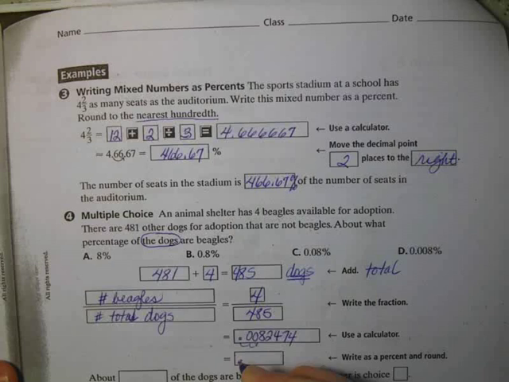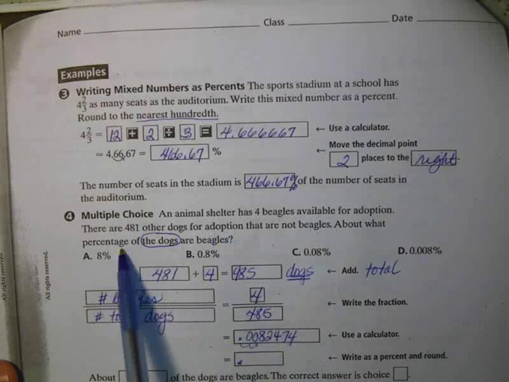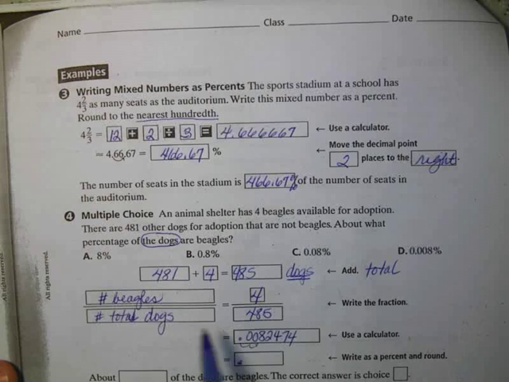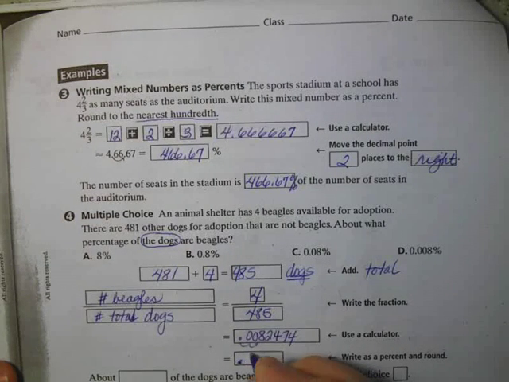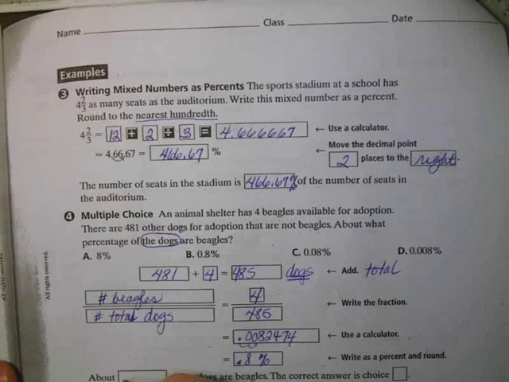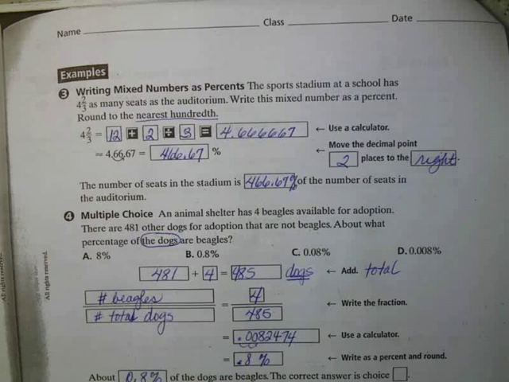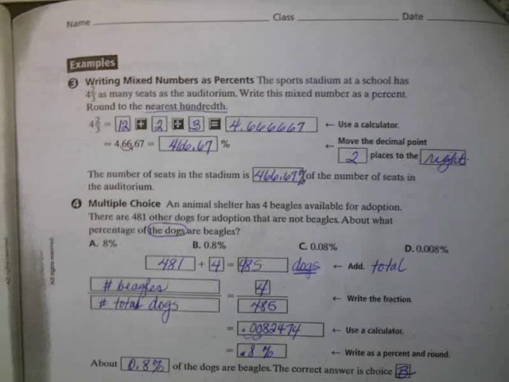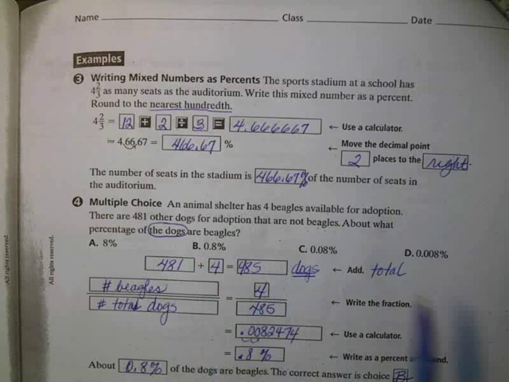So remember, that means I'm going to move my decimal point 2 places to the right. And look here, these are rounded, and basically I'm looking up here to see which one of these is the most reasonable. So if I round this, I'm going to get 0.82474, or very close to 0.8%. So about 0.8% of the dogs are beagles. So my correct answer choice is, in fact, B, from above.